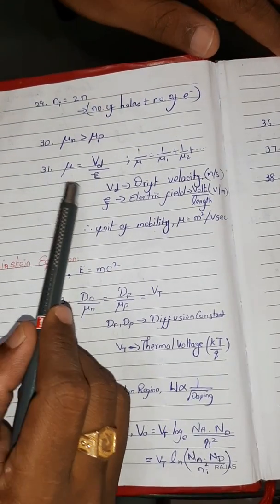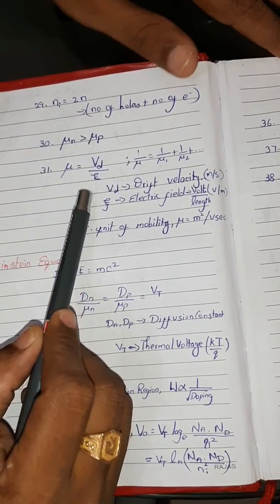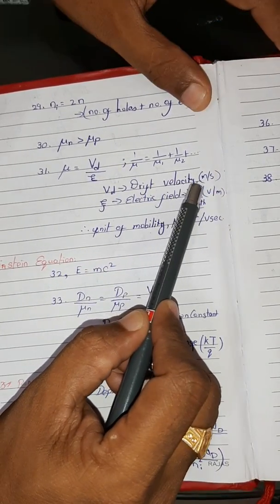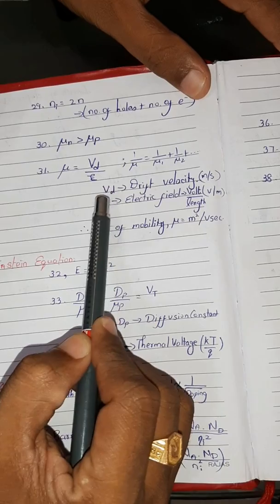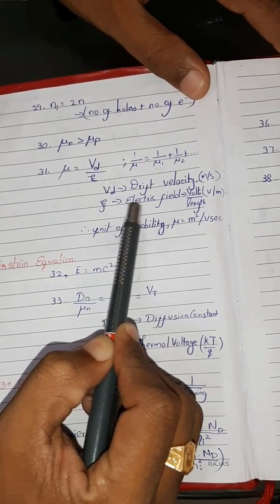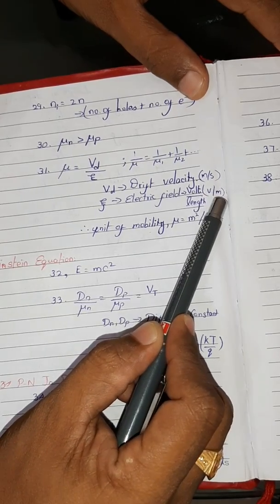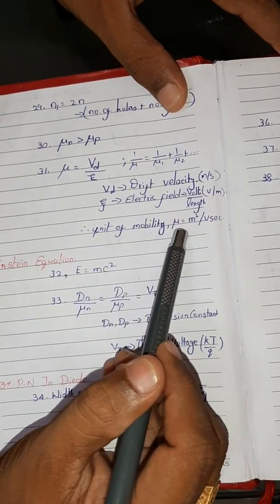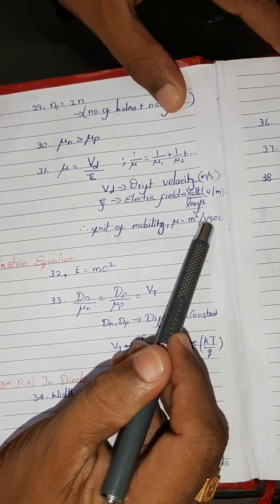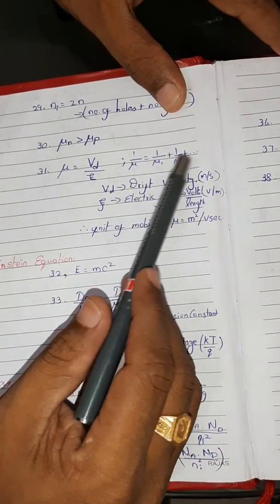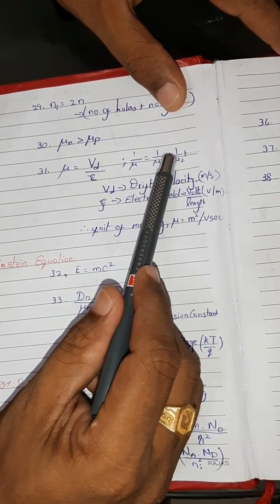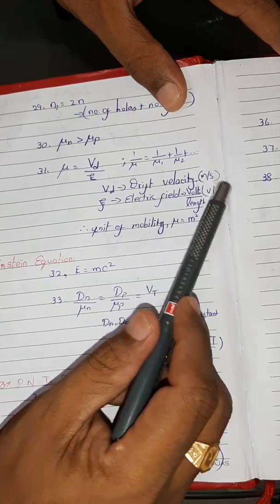Number 31, mu is equal to Vd divided by epsilon, where Vd is drift velocity in meter per second, epsilon is electric field in volt per meter. Then unit of mobility mu equal to meter square per volt second. 1 by mu is equal to 1 by mu 1 plus 1 by mu 2 plus 1 by mu 3, etc.